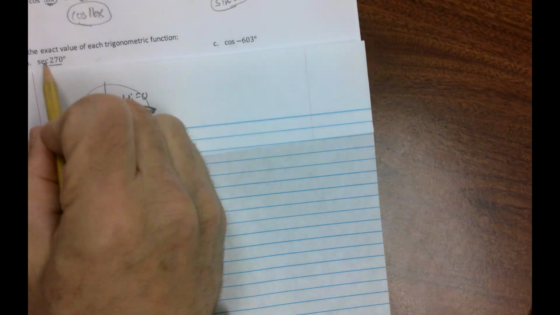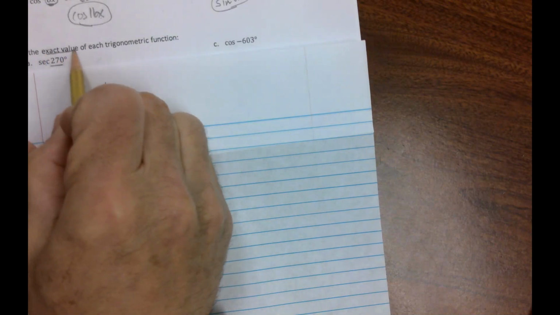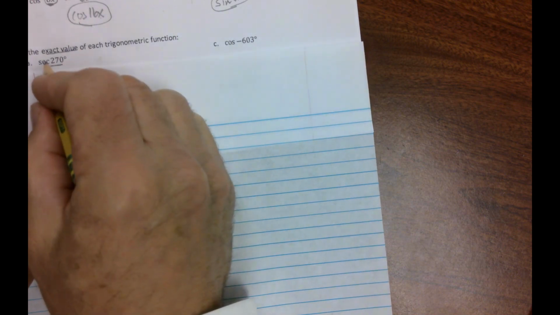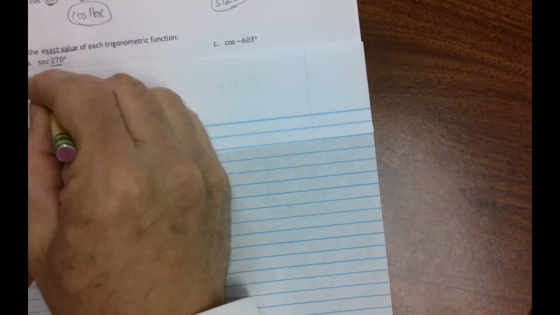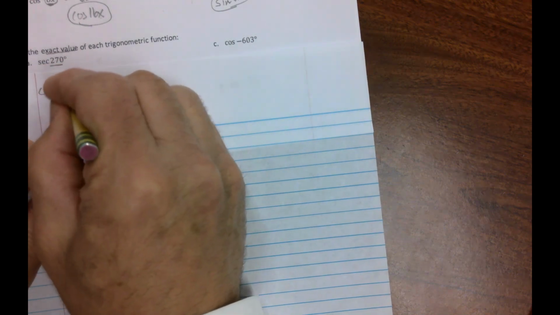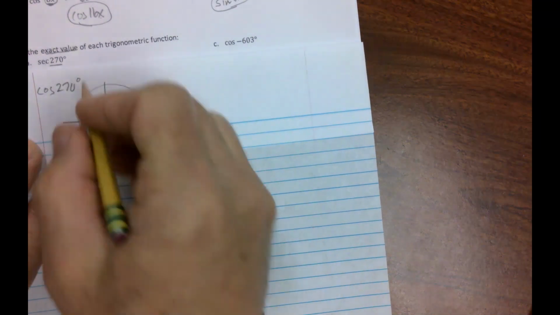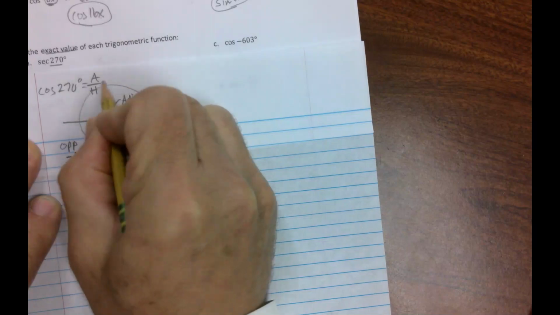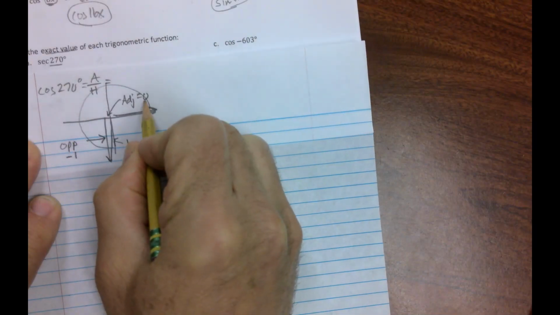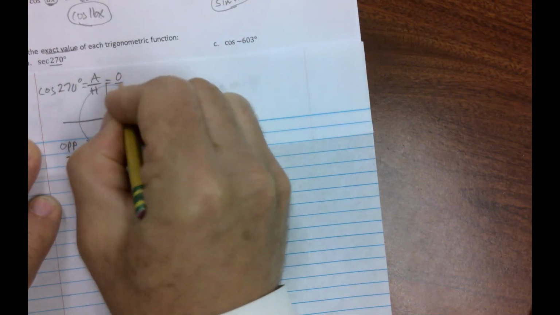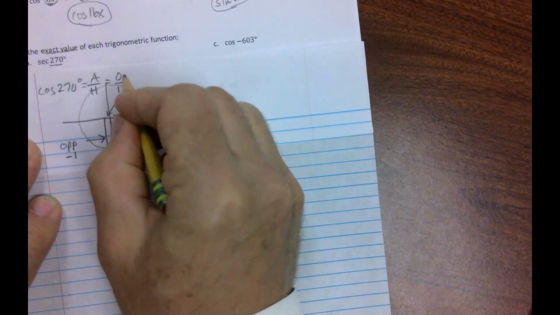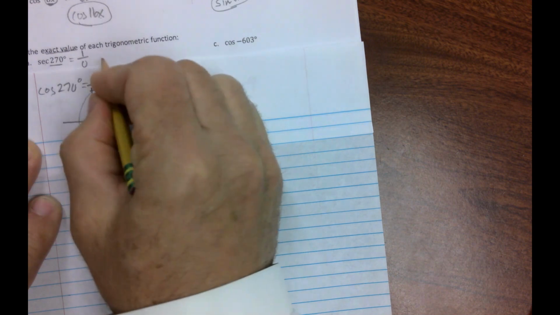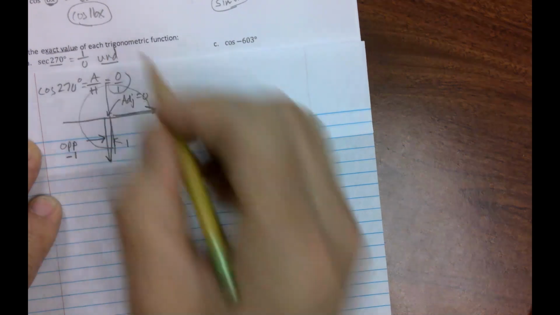Now, secant, exact value means find the fraction in this situation. What's the reciprocal of secant? The reciprocal of secant is cosine. So if we find cosine of 270 and flip it, then we'll have our answer. So cosine is adjacent over hypotenuse. In this case, it's 0 over 1. And if we say, well, wait a minute, we got to flip this, that's 1 over 0, which is undefined.